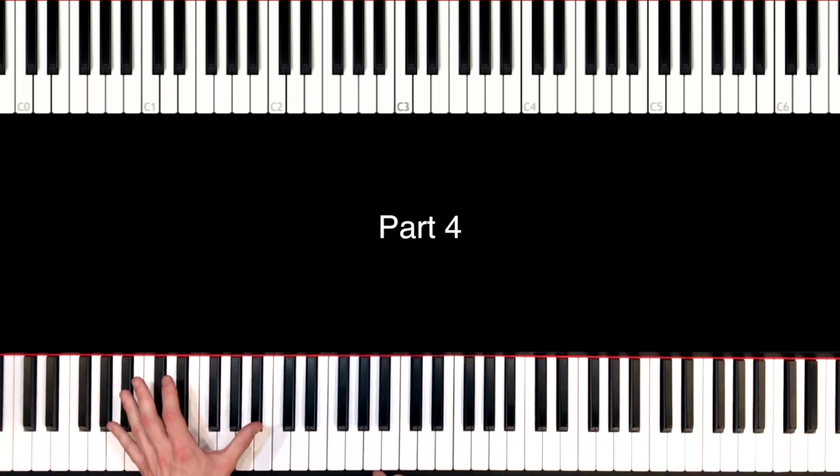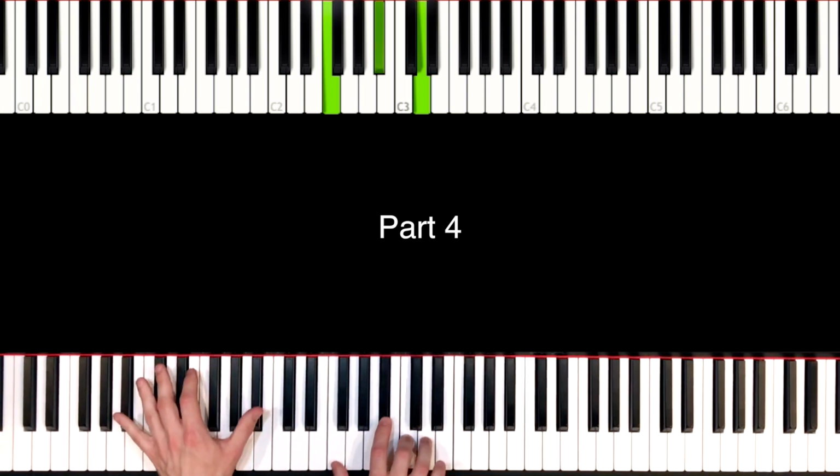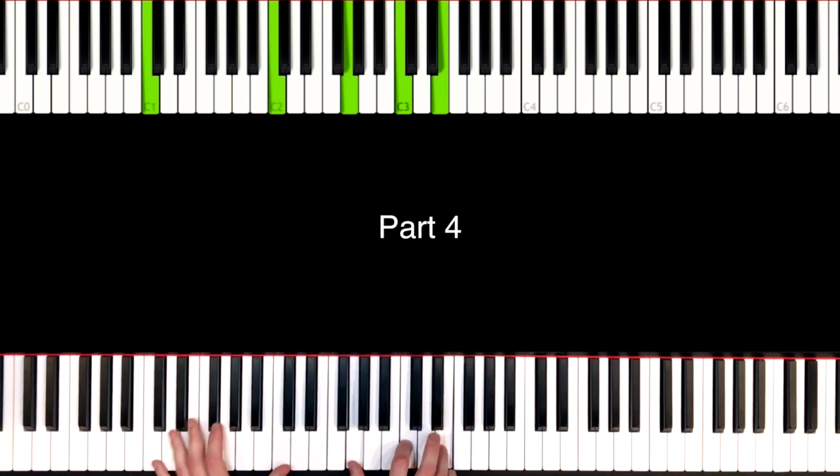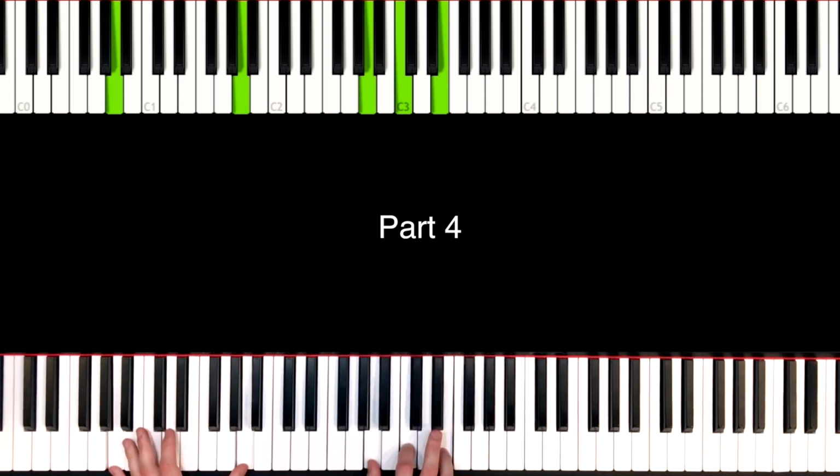The important thing is that the left hand plays the whole time through. Try this a bit. It's also a great exercise for your rhythm feeling. Play it again and again.